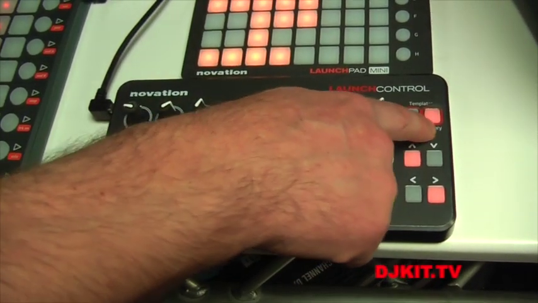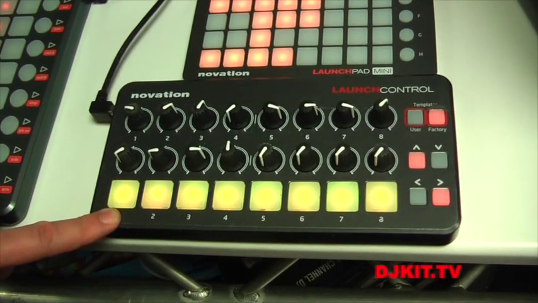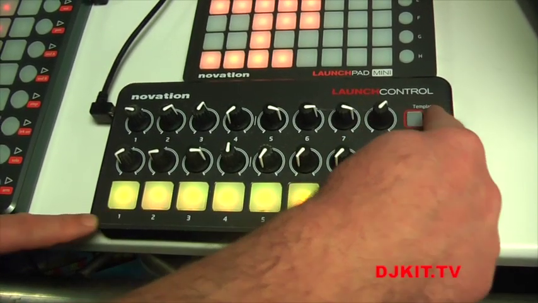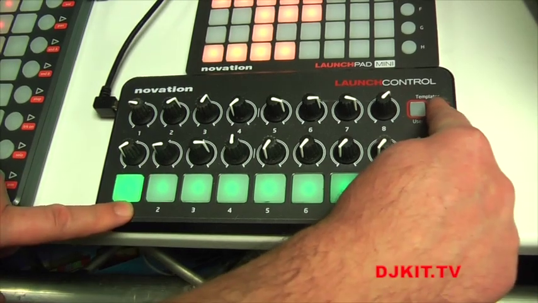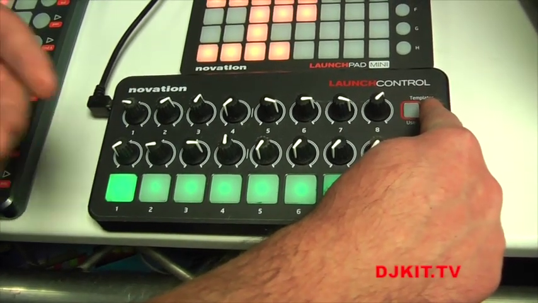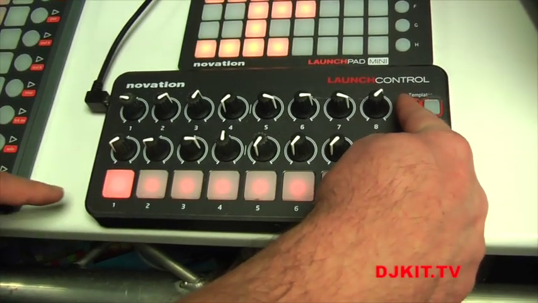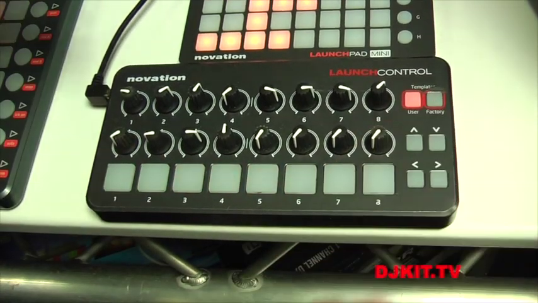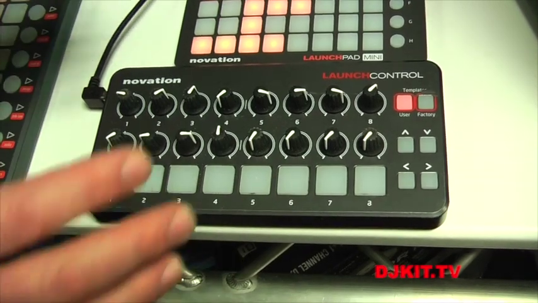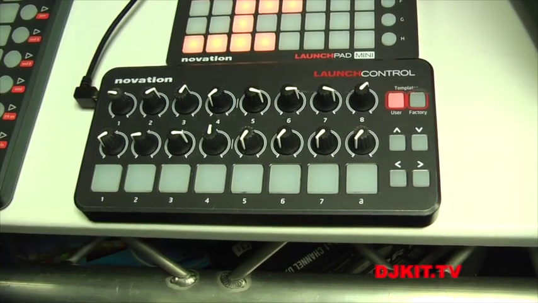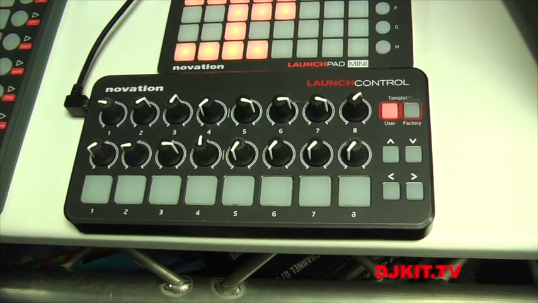Up here we have our user and factory controllers as well. So we have up to 8 factory templates which are pre-stored with different setups for various different pieces of software. We also have another 8 user templates, giving us 16 different banks in total that we can load in with Launch Control and control our favourite software.